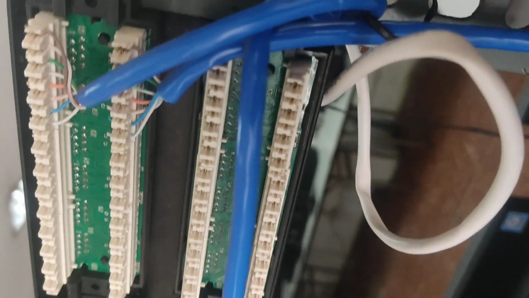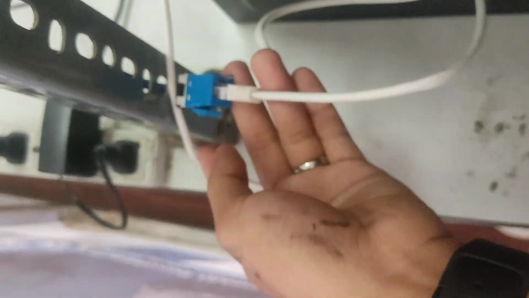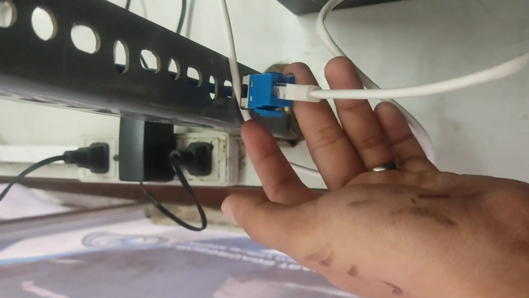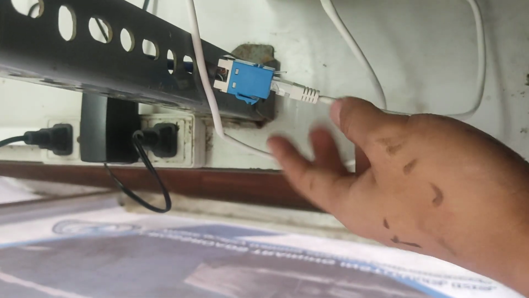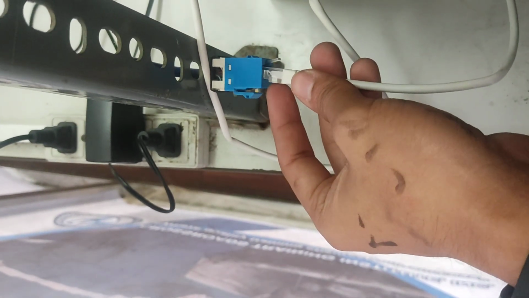So we're expecting that this lower bracket is number 1, going to this keystone jack. Again, remember there is a color coding also. Insert your LAN cable and go to your system unit.